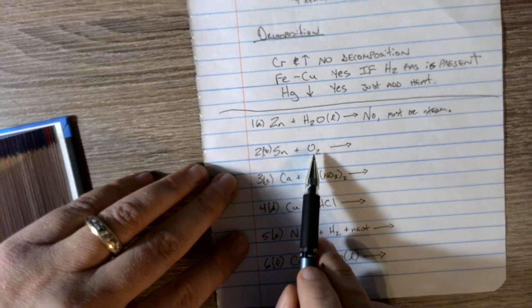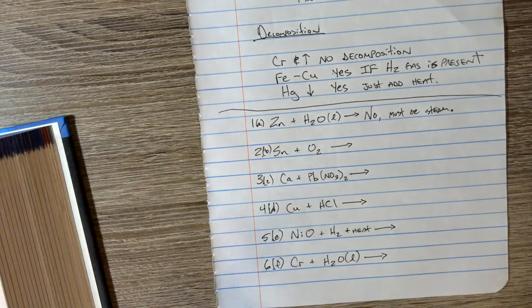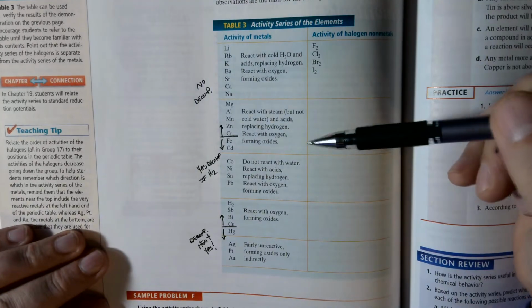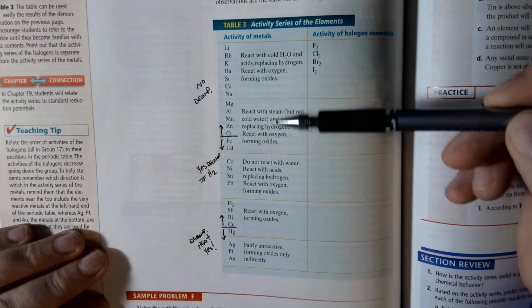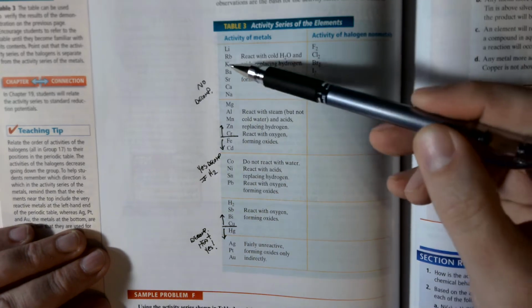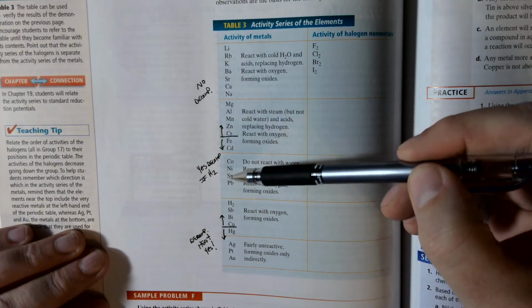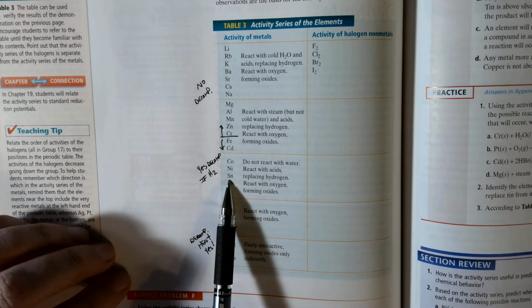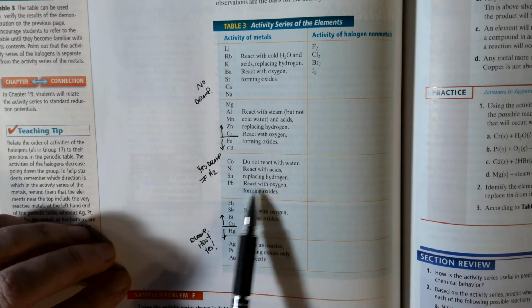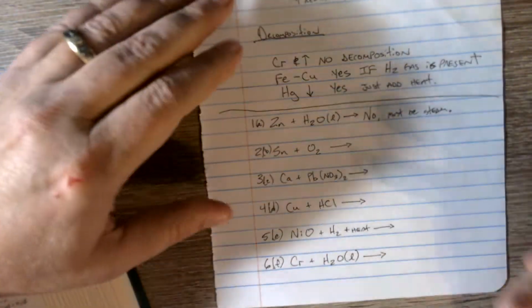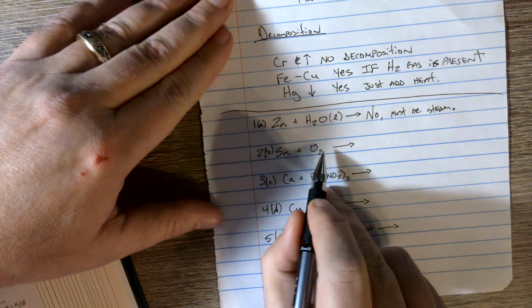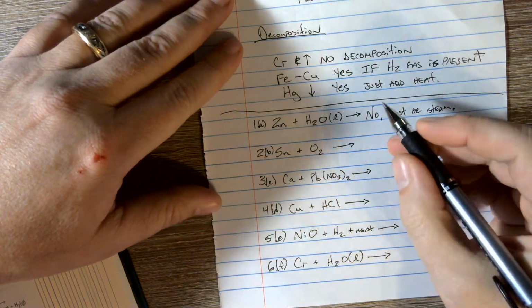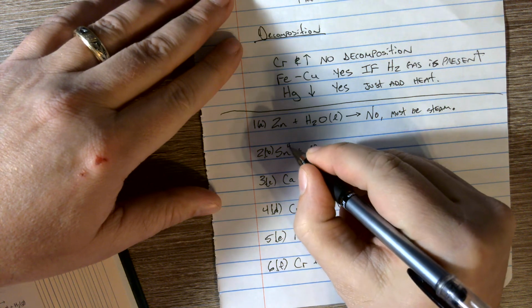Tin plus oxygen. All right. So let me get my activity series back out over here. This is a synthesis reaction, and so I want to know if it's going to form an oxide. So let me find tin. Tin. Did I miss it? Where's it at? Tin. Right here. All right. Reacts with oxygen, forming oxides. That's a yes. All right. So this is going to add together. I don't know what it is in your worksheet. Let's just say it's tin-4.